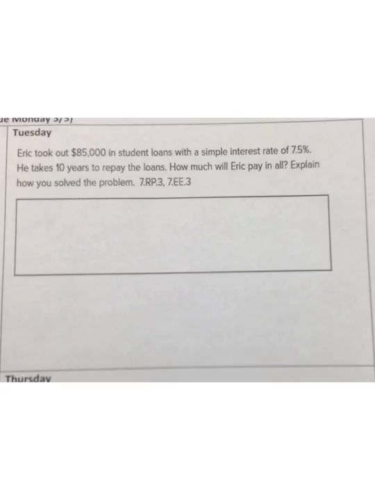Tuesday, Eric took out $85,000 in student loans with a simple interest rate of 7.5%. He takes 10 years to repay the loans. How much will Eric pay in all? Explain how you solve the problem. So we're not just finding the interest he's paying, but we want to know how much he paid in all. So choose the option that says his total with interest included.